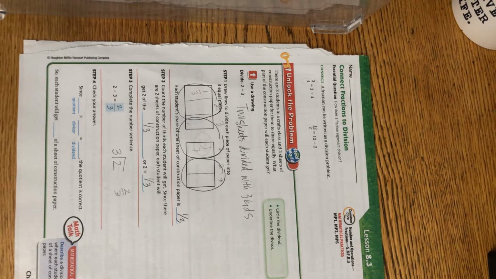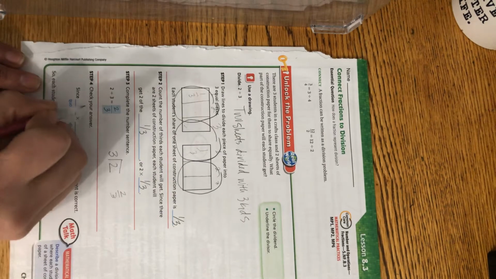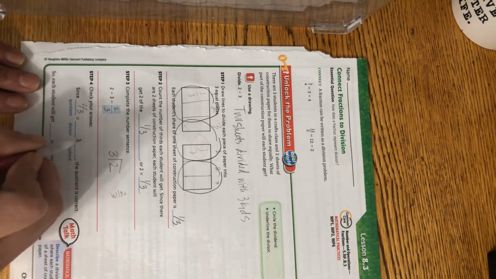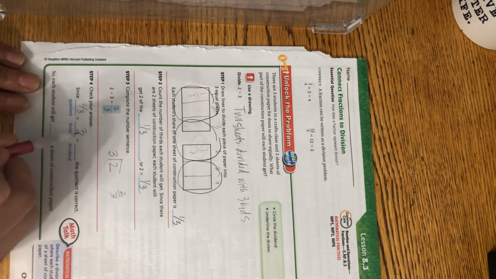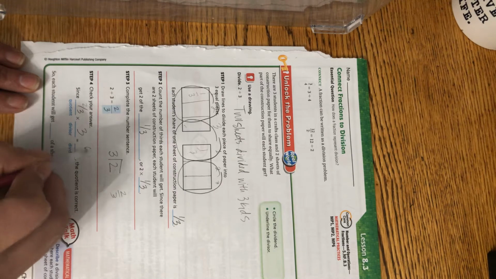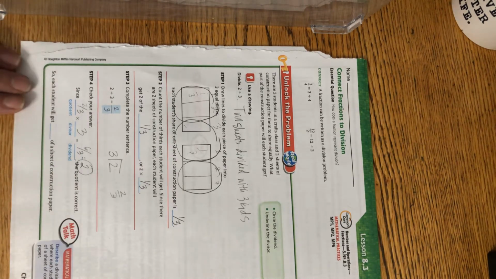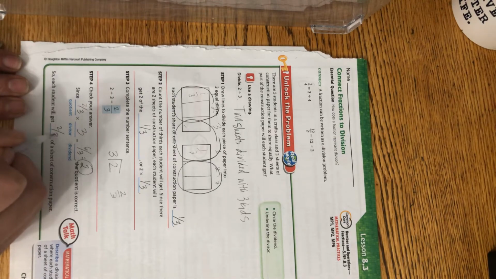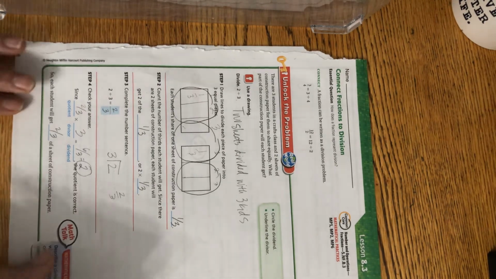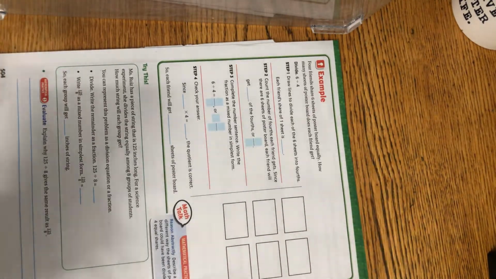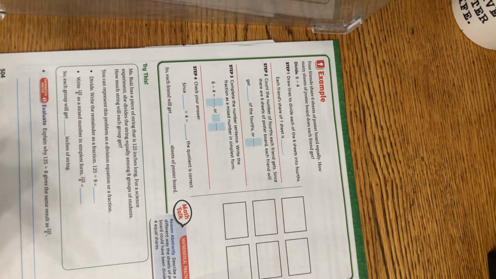So it's 2/3. They're each gonna get 2/3 of the construction paper. Check your answer: since 2/3 is my quotient times the divisor, 2 times 3 is 6/3, which equals 2. So that is correct. Each student will get 2/3 of the paper. Sounds confusing, but it's actually a lot simpler if you just think about the numerator being the dividend and the denominator being the divisor. It's pretty simple.